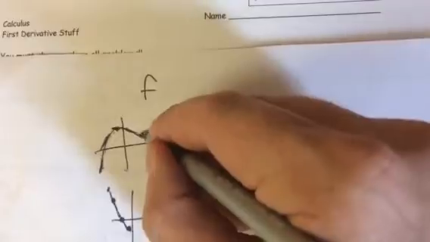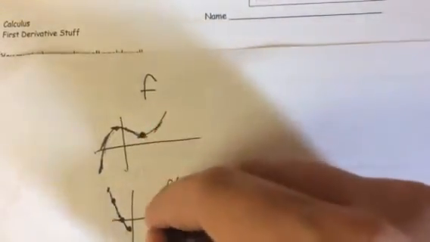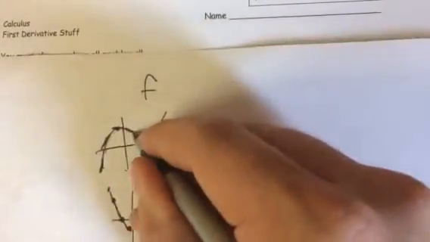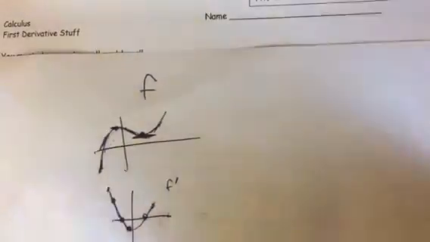Similarly, when there's a minimum value, the slope of the tangent line is 0, and the slopes changed from being negative to positive. So f prime changed from being negative to positive.